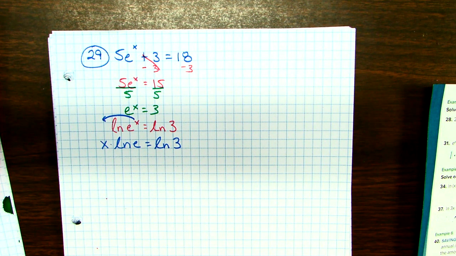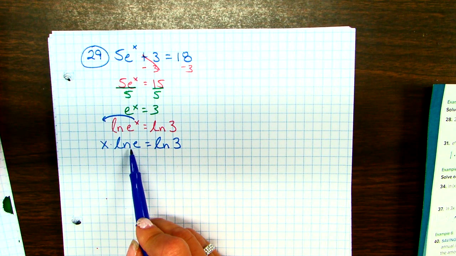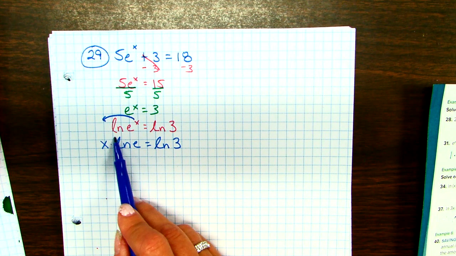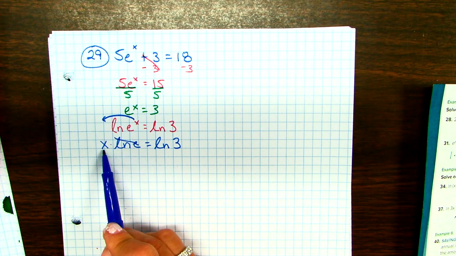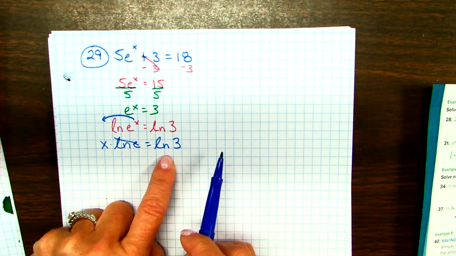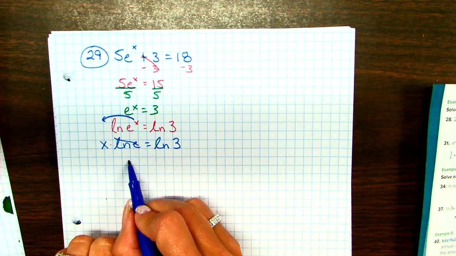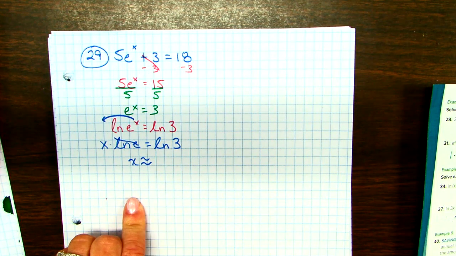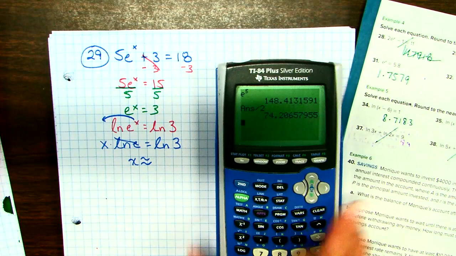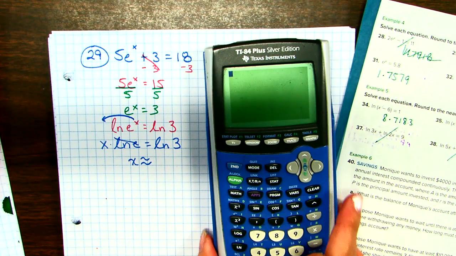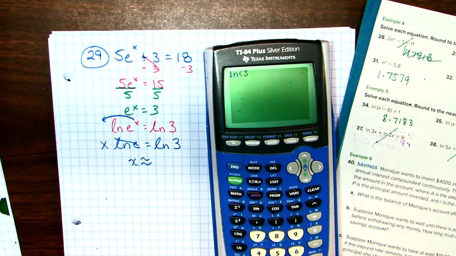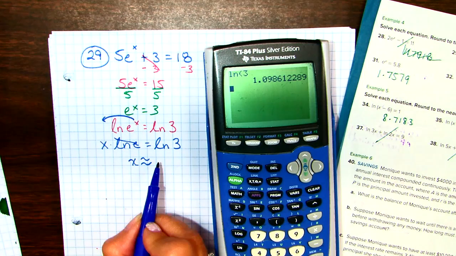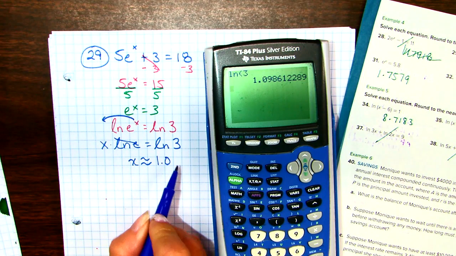And what's nice about these problems is every single time you're going to end up with a natural log e. Natural log e equals what? 1. So you just can kind of cancel out. It's just 1x. That's basically what that is. 1x. So all you have to put in your calculator is natural log 3 to get your final answer. And rounding to 4 decimal places.